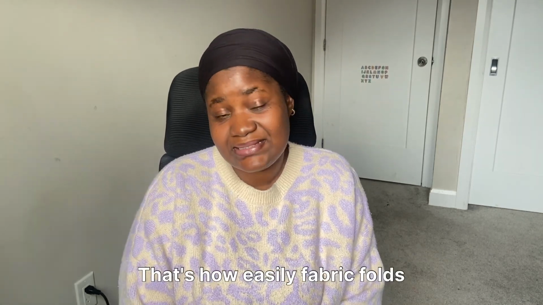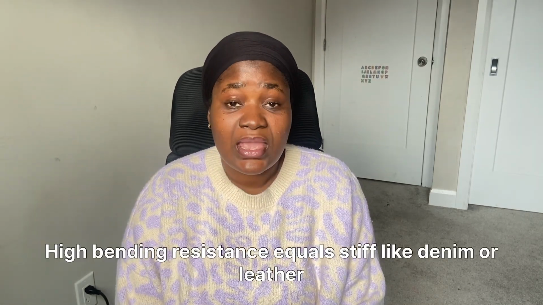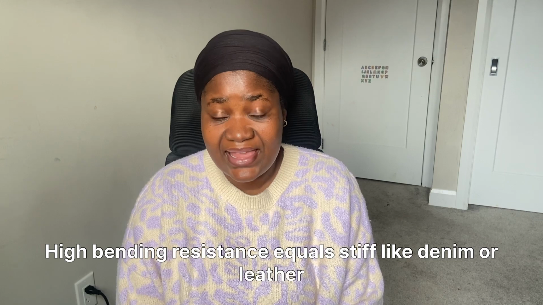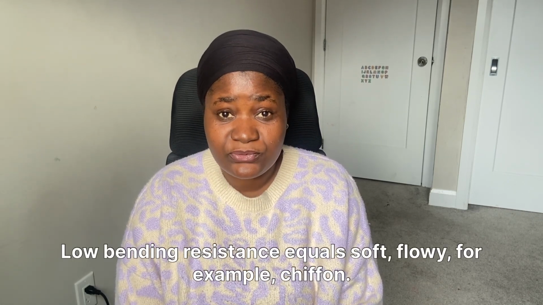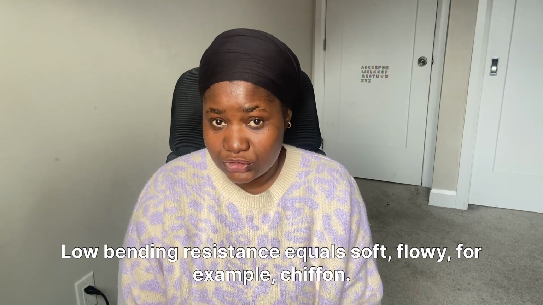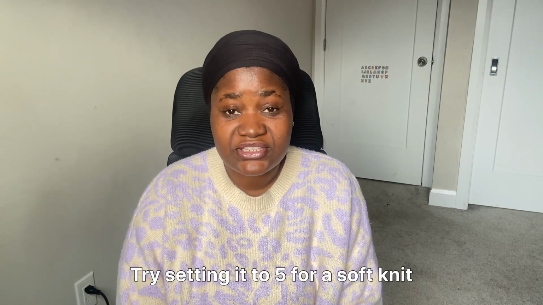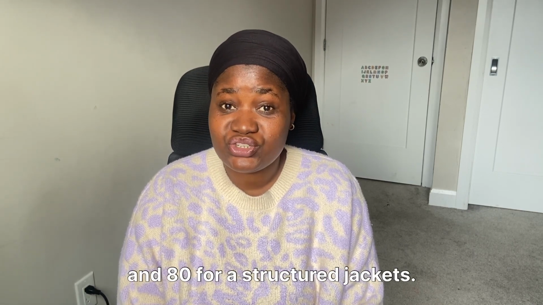Bending, that is how easily fabric folds. High bending resistance equals stiff, like denim or leather. Low bending resistance equals soft and flowy, for example, chiffon. Try setting it to 5 for a soft knit and 80 for a structured jacket.